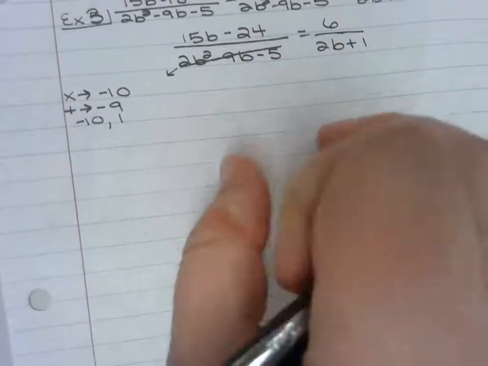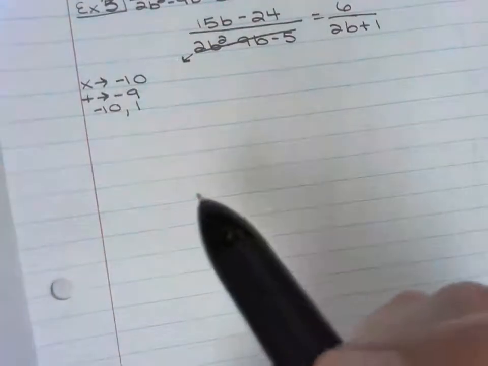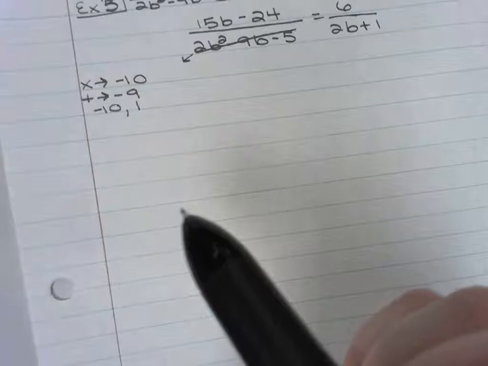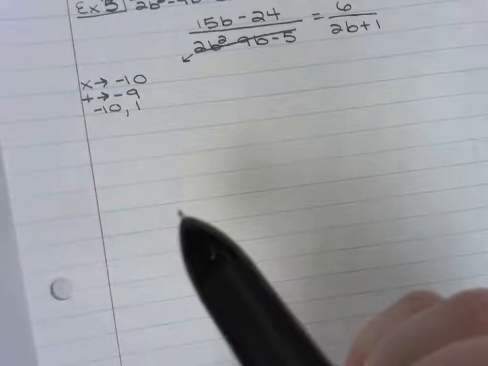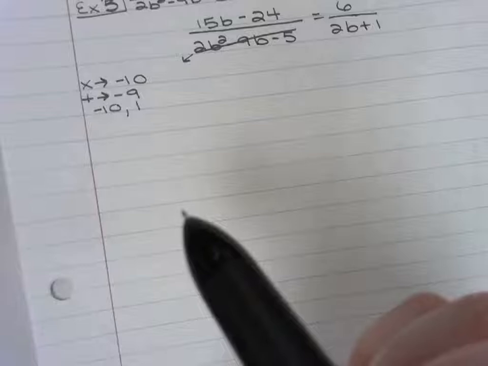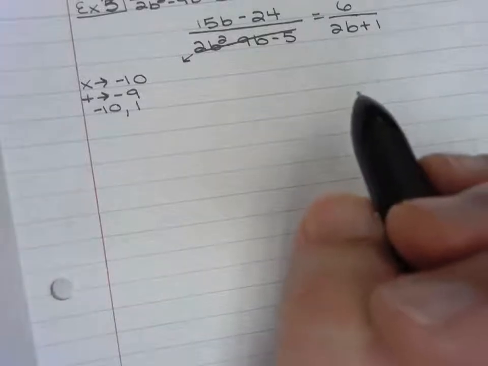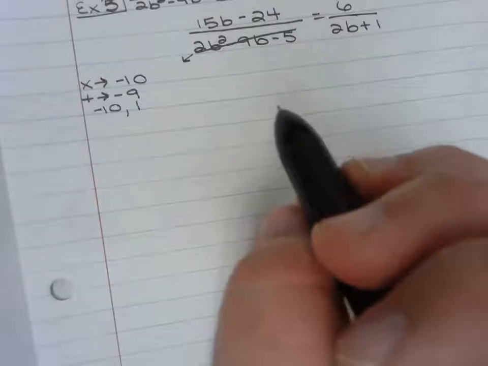What do I do with negative 10 and 1? So other people can be looking through your notes, he doesn't need to be the only one. Find two numbers that multiply and add, okay, we got that. Replace the middle number with the two numbers. Okay, so what will this look like when I replace the middle number?